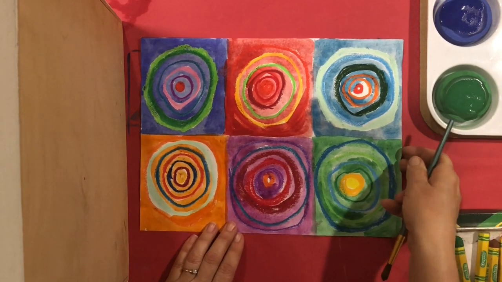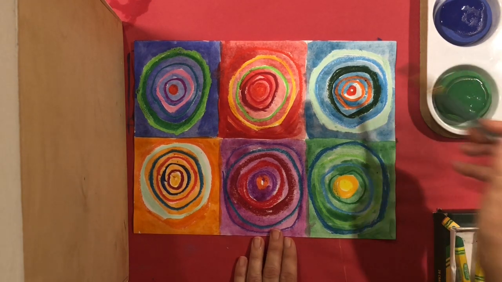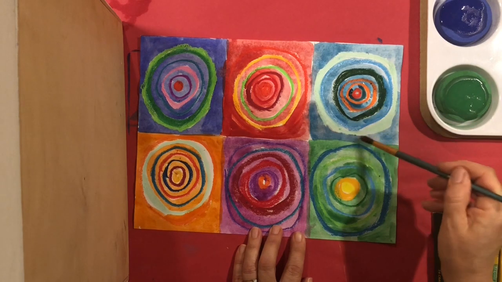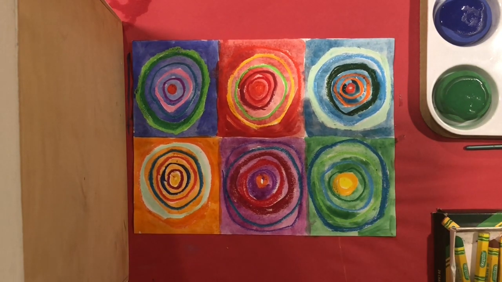Okay, so now you have your circles and squares. I hope that you had as much fun making them as I did, and I can't wait to see yours.